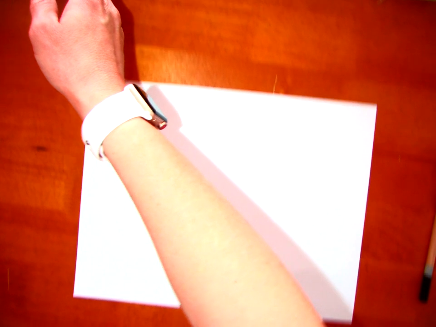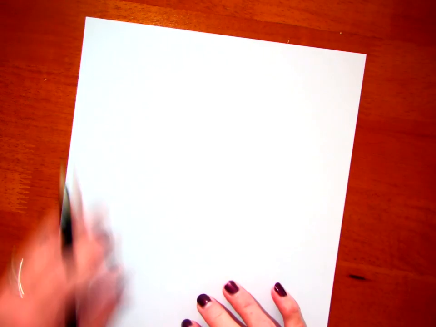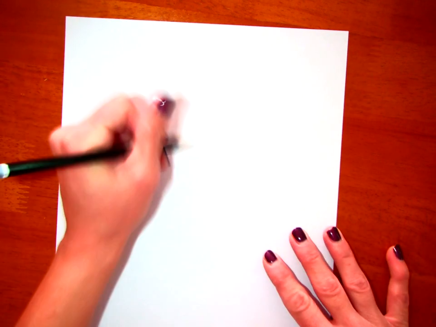Okay, so on your page, like I said, you can do your name in bubble letters, or you can do an image. So I think, just for the sake of time, because if I did my name, it would take me a little bit longer to set up, I'm going to just draw a little simple flower.